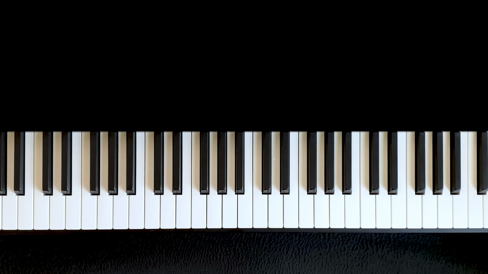So now I have a little challenge for you. We looked at G flat major pentatonic that uses only black keys. Can you find the minor pentatonic scale that only uses black keys? So if you'd like, you can pause the video, look for this on your own.